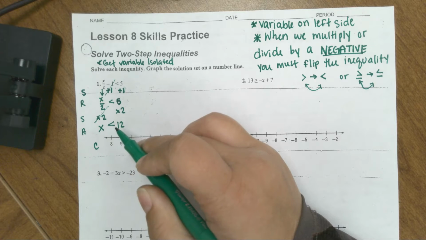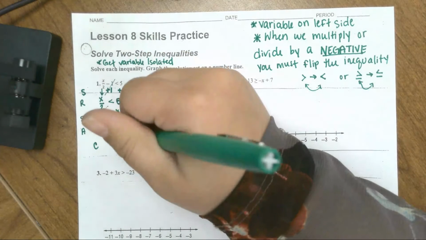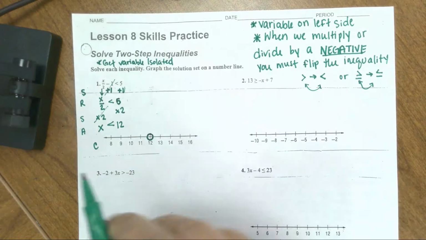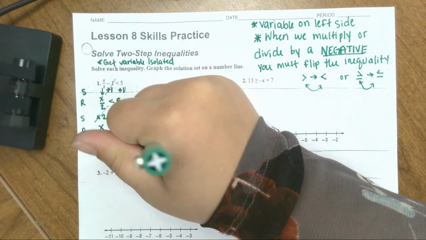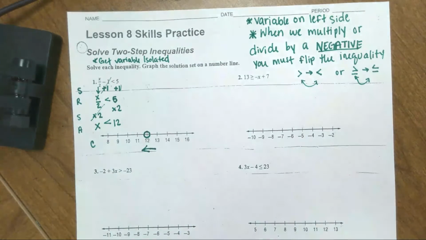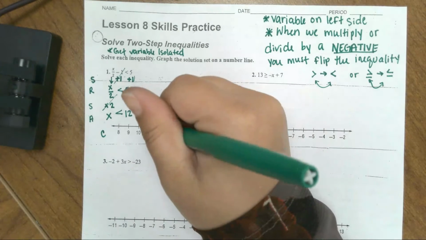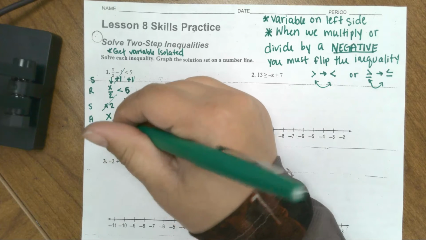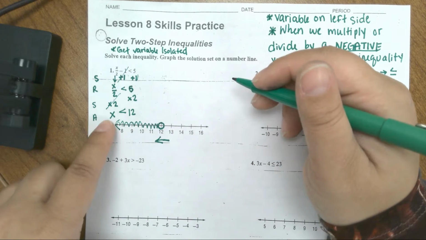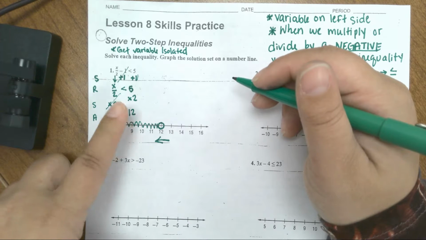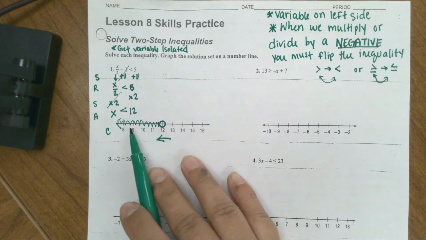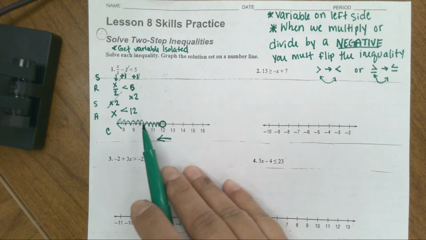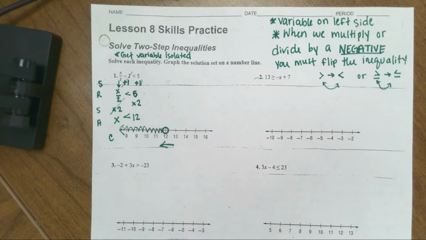So I have a less than, so that's going to be an open circle on the number 12. Since the variable is on the left-hand side, we can use our little trick. I'm going to rewrite the inequality sign I have, which is a less than, and I'm going to make it into an arrow, and it points to the direction it wants me to shade. Or if we read this inequality, we need to shade everything less than 12. Well, 11 is less than 12, so it's going to be shaded. 10 is less than 12, it's going to be shaded. So anything less than 12 is going to be shaded.